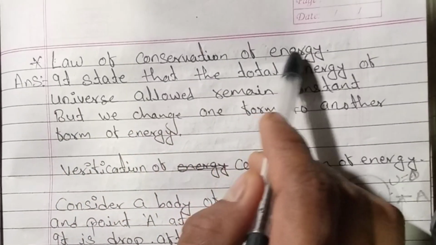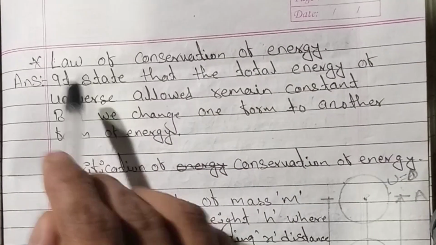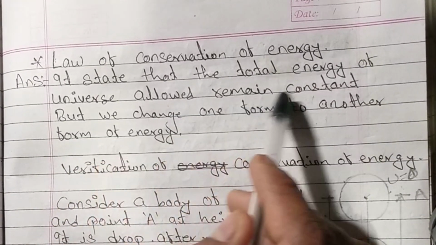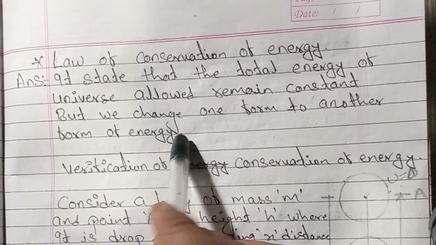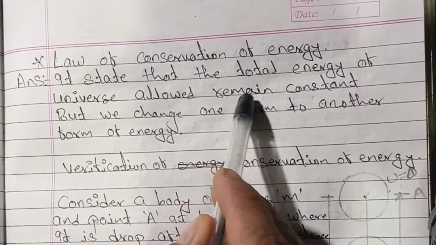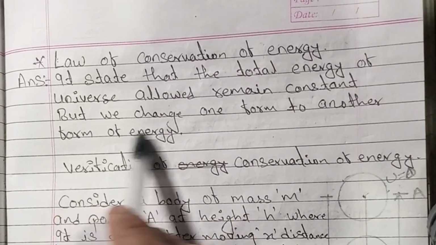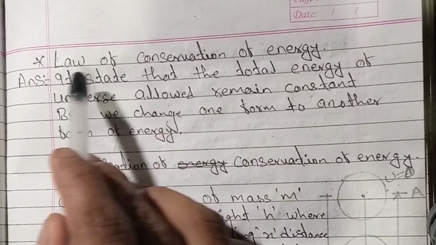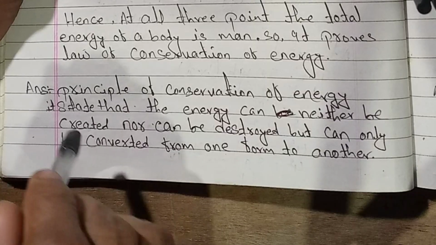Law of conservation of energy. It states that the total energy of the universe always remains constant, but we can change one form of energy to another form. Another answer of the law of conservation of energy. This is the another answer.